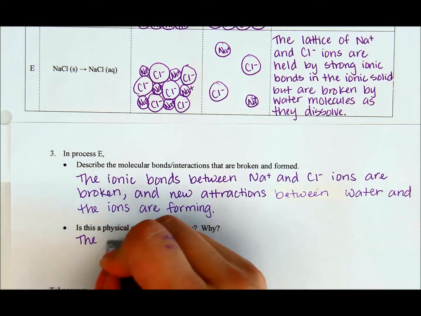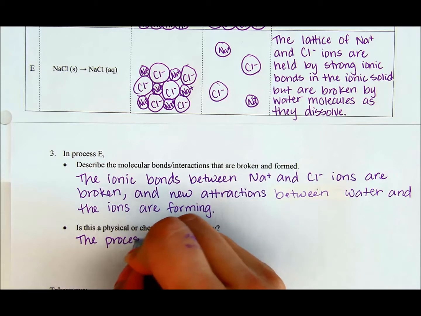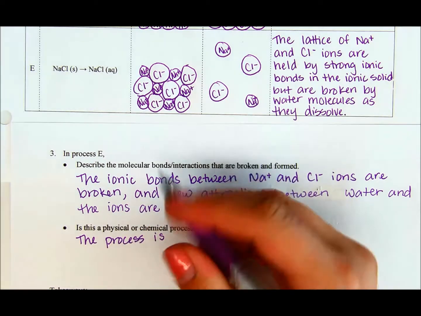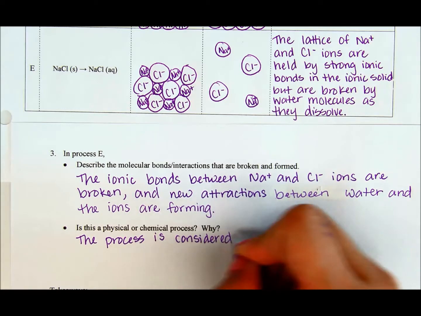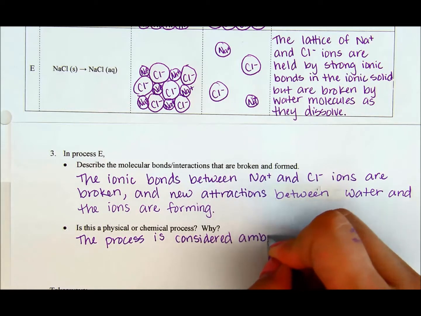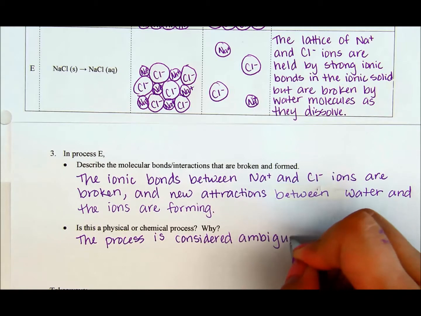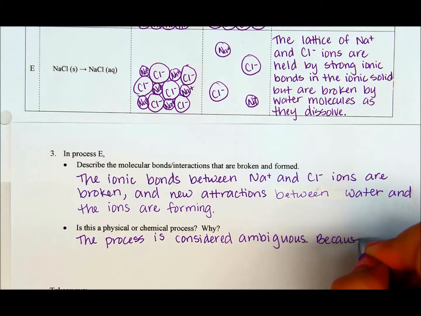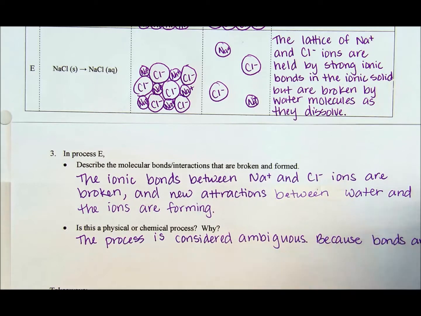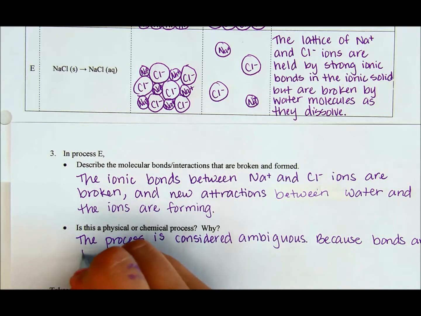So the process is considered ambiguous. Because bonds are broken, it can be considered chemical.